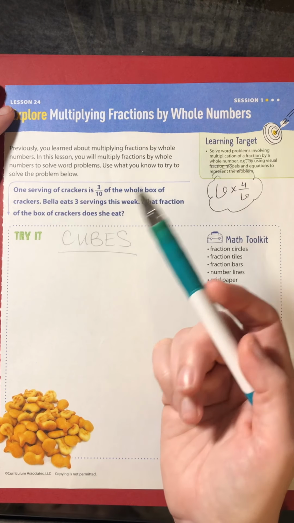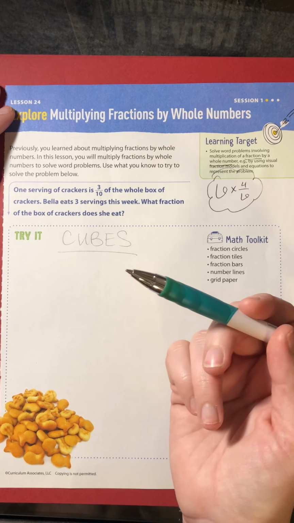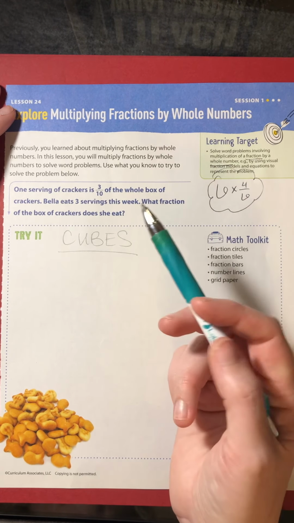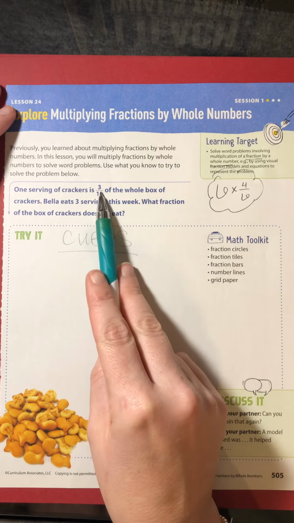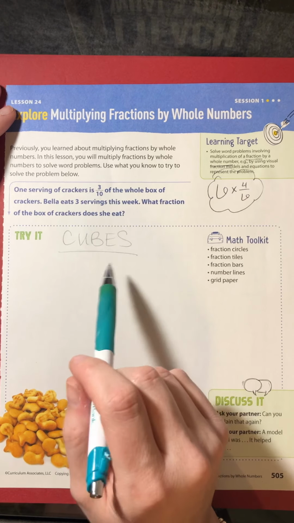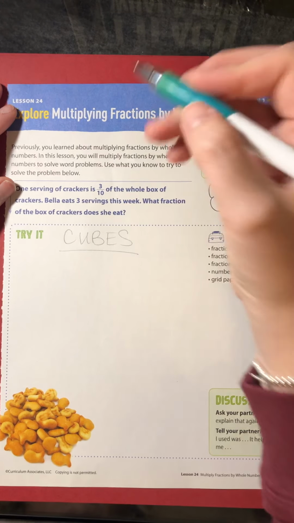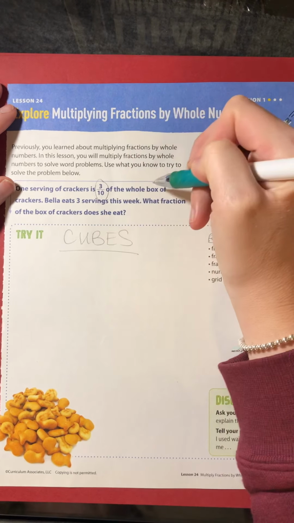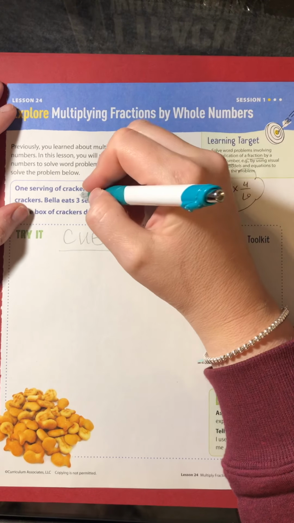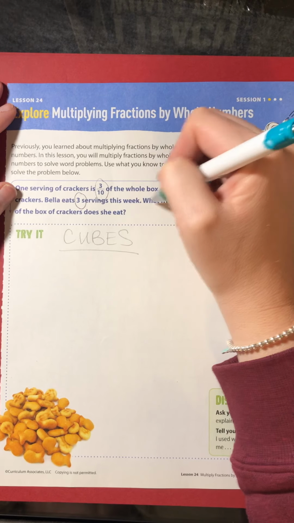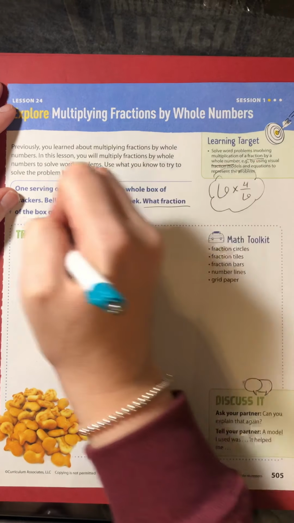I know that there's a girl, she's eating some crackers, and they want to know how many crackers she eats in the week. Okay. The second time I read it is when I'm going to circle and underline everything I need to do for CUBES. So 1 serving of crackers is 3/10 of the whole box of crackers. Bella eats 3 servings this week. What fraction of the box of crackers does she eat?